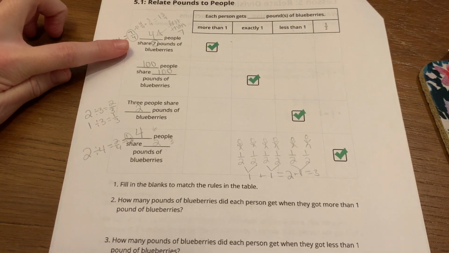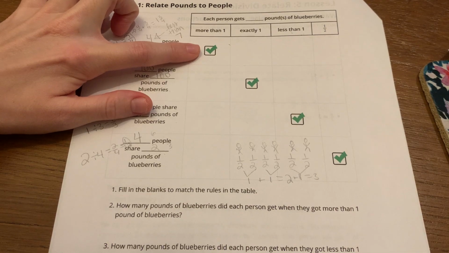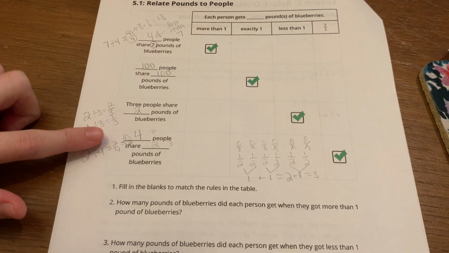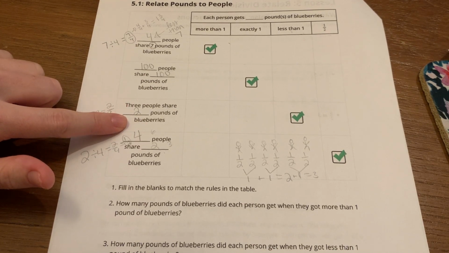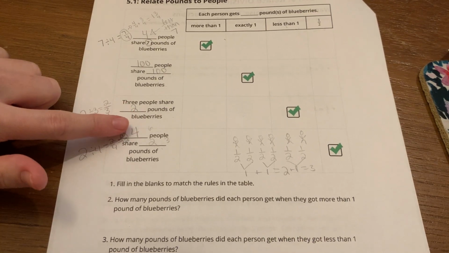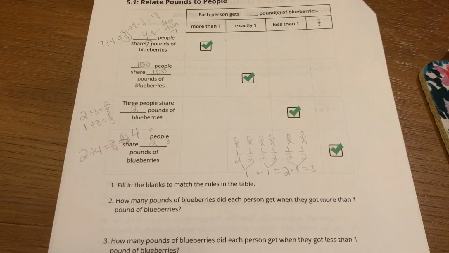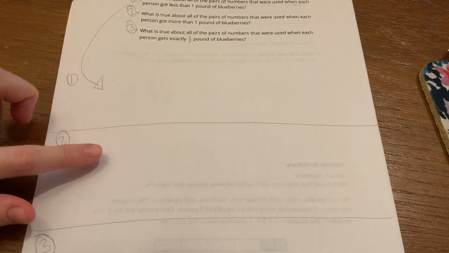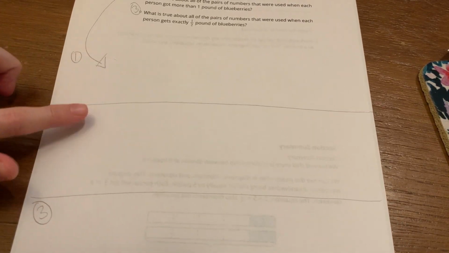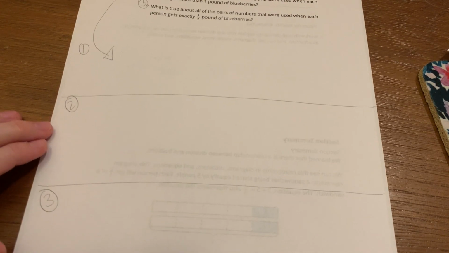I said that as long as this number is less than 7, everyone was going to get more than a pound of blueberries. I talked about how as long as this number was less than 3, everybody was going to get less than 1 pound of blueberries. I talked about how as long as you had twice as many people as you had pounds of blueberries, everyone was going to get exactly half. So think about what has to be true about those numbers and explain this with your partner in these 3 spaces. When you guys are done with that, you guys are ready to move on to activity 2.